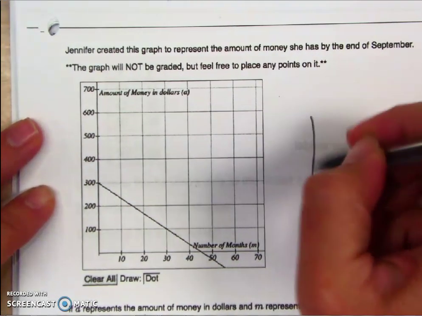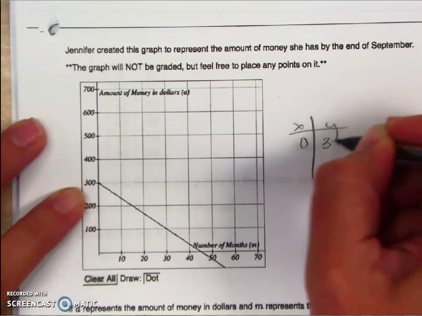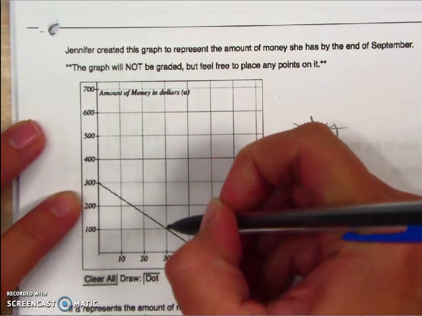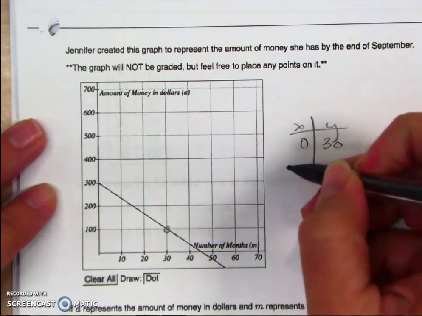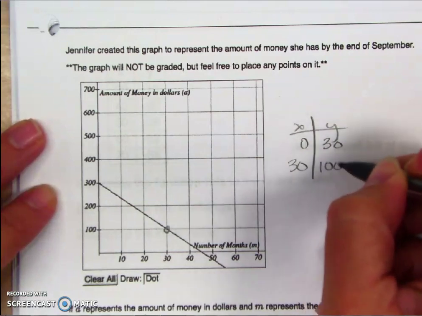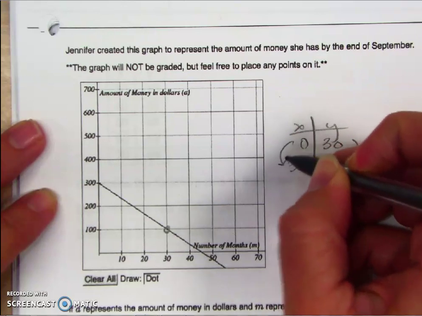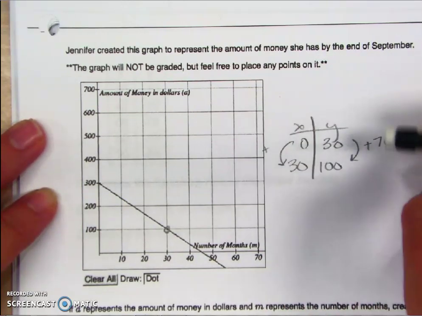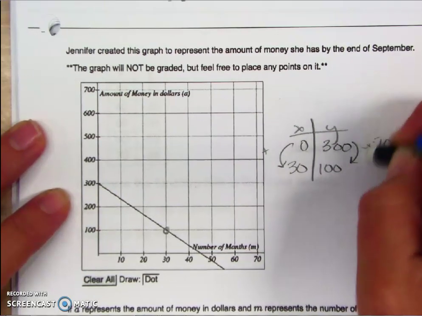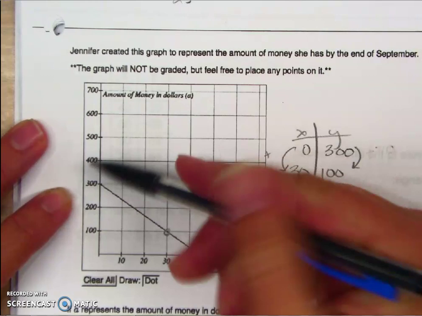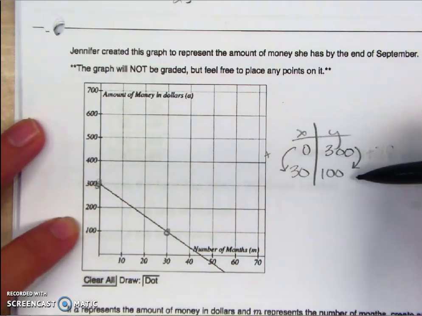Let's write our table of values. All right, this one starts at 0, 300, and then my next good point looks like it's right there at 30, 100. So 30, 100. Change in y is it went up, it added 70. Change in x is it went from 0, 300. Oops. See, mistakes can happen. Let's change that. That's 0, 300. I wrote 0, 30. 0, 300 to 30, 100.